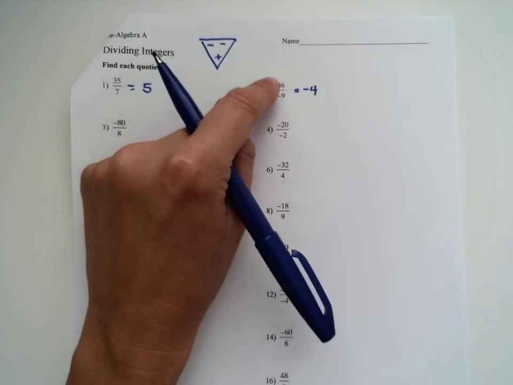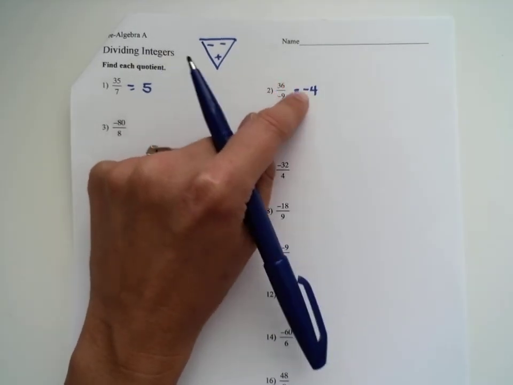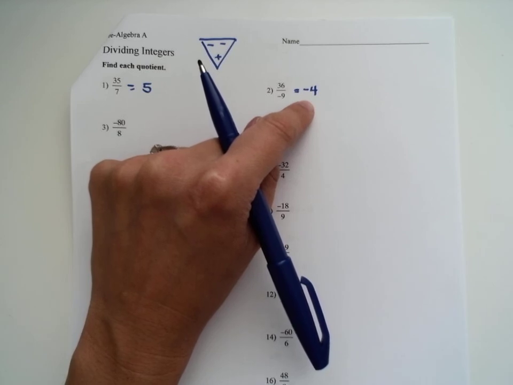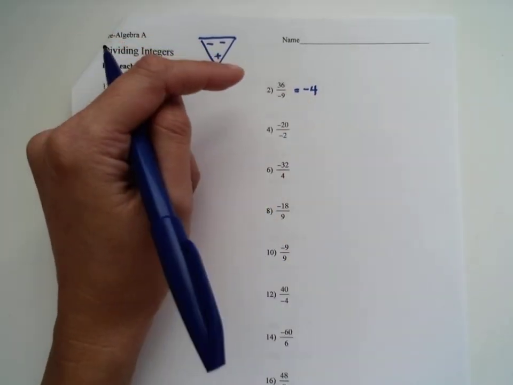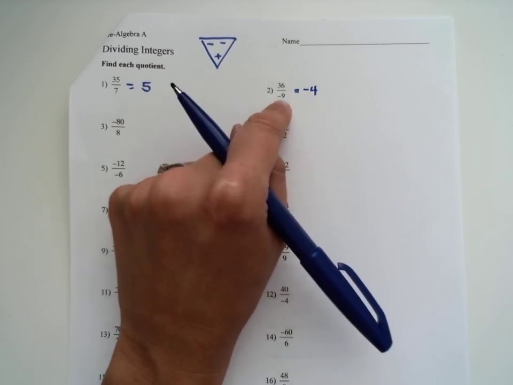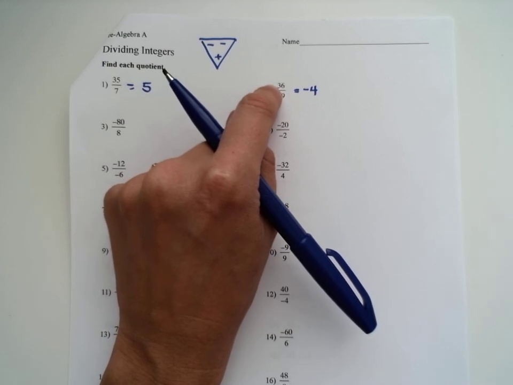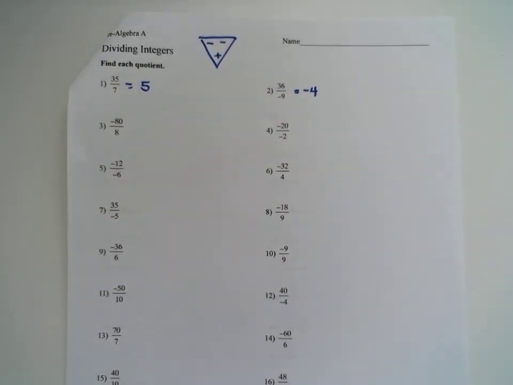Or we can think of it as we have a positive, we're dividing by a negative. They're different. One positive and one negative. That tells us that our answer is going to be negative. Let's double check our work. Our answer was negative 4. If we multiply that by the denominator, which is negative 9, that gives us a positive number, and 9 times 4 is 36. So we divided correctly. Go ahead and complete this assignment.